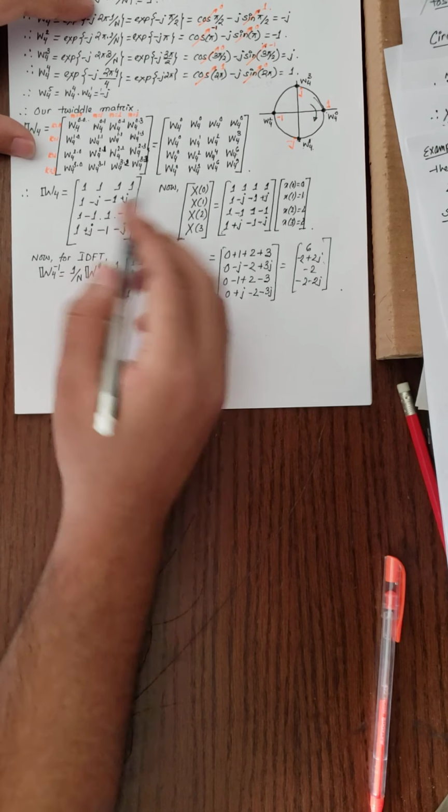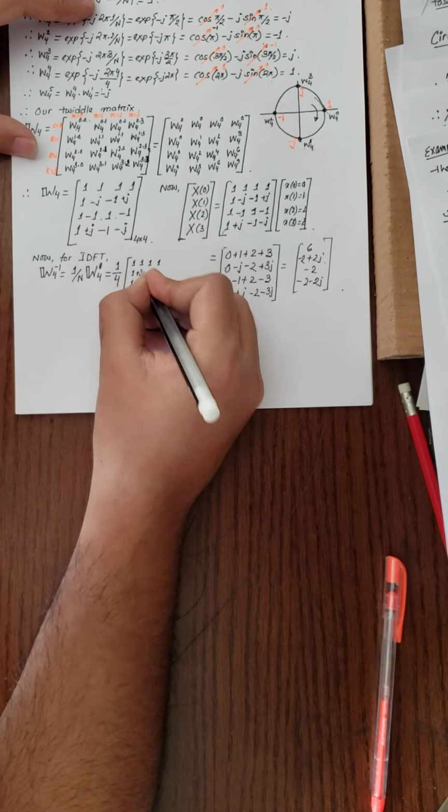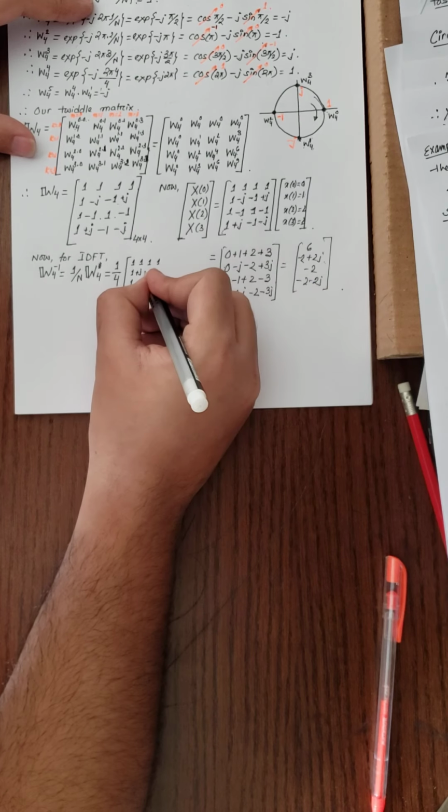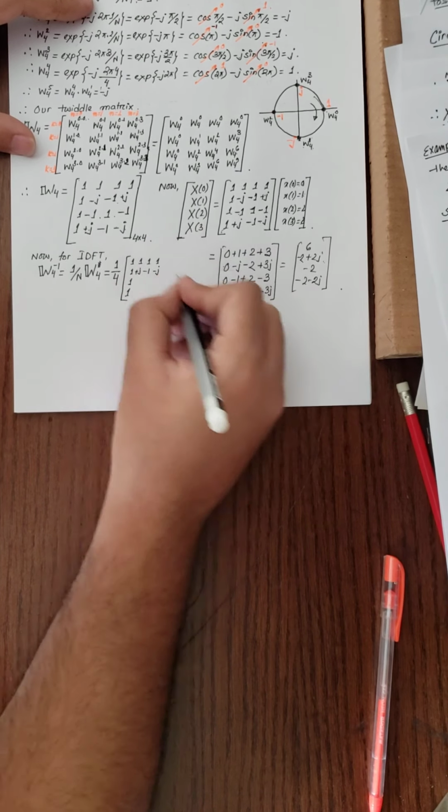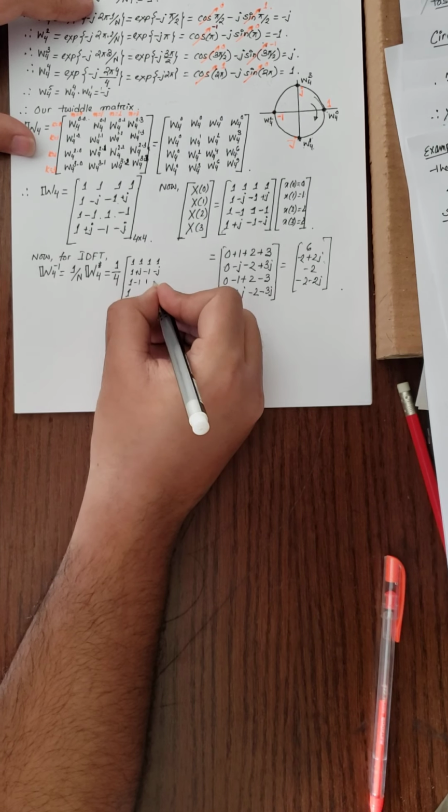So this will become plus j, minus 1 doesn't have any imaginary part so it will remain as it is, this becomes negative j. And similarly, let us fill it up.